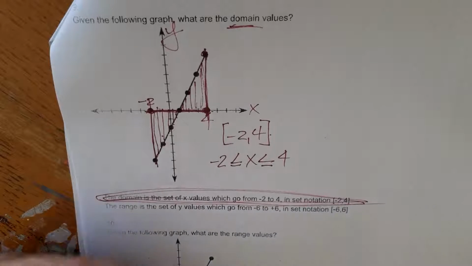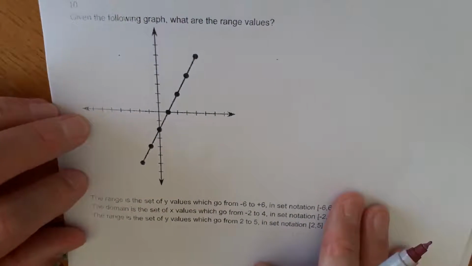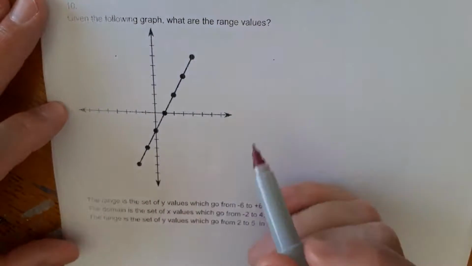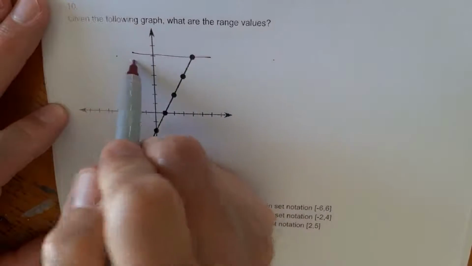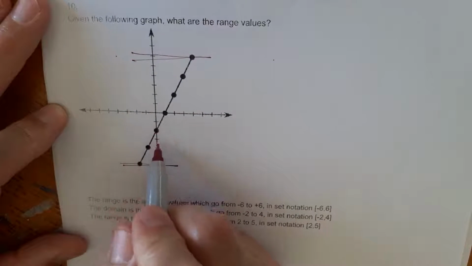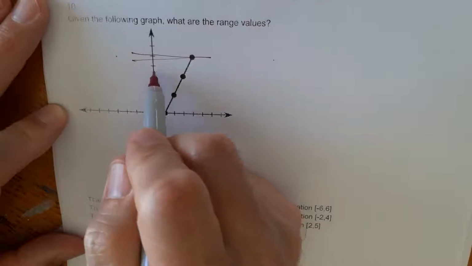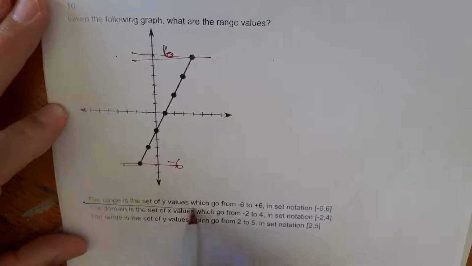Okay, there we go. And that's it for domain. The names make it hard for students to remember, but that's what domain is. Given the following graph, what is the range? Well, we just did the x. Now let's examine the y. Our values go from -1, 2, 3, 4, 5, 6. So -6 here up to 1, 2, 3, 4, 5, 6 here. From -6 to +6.